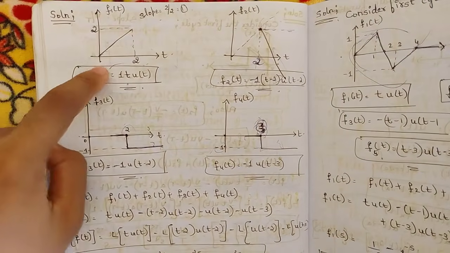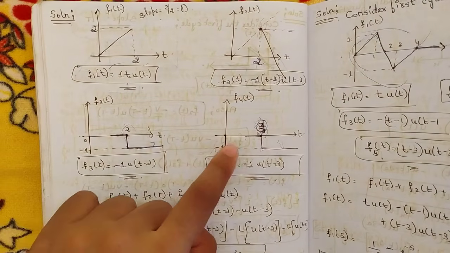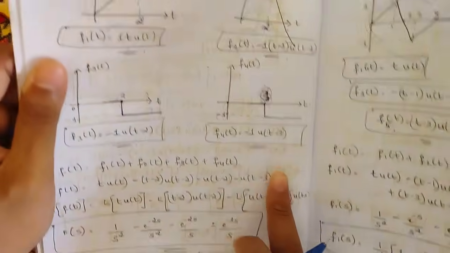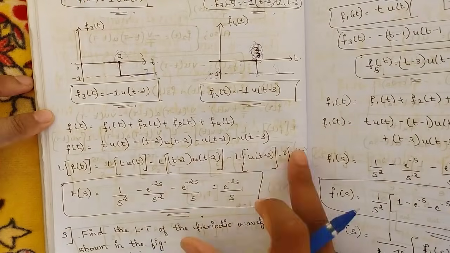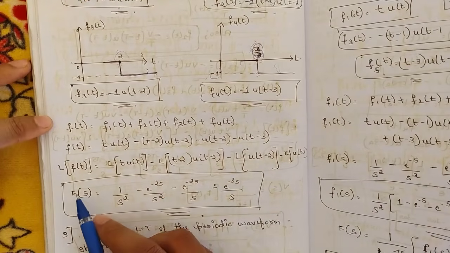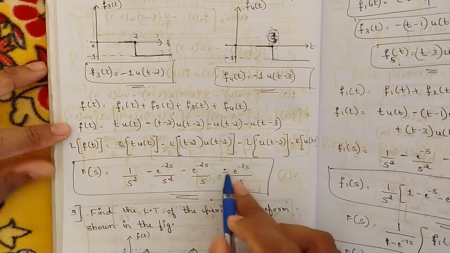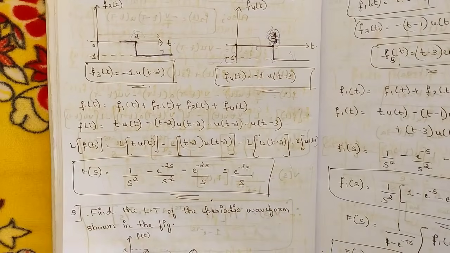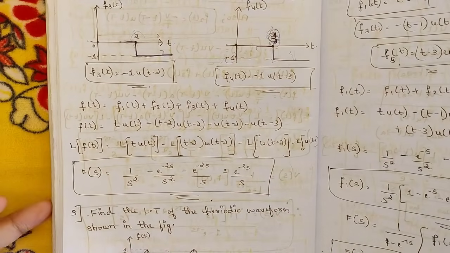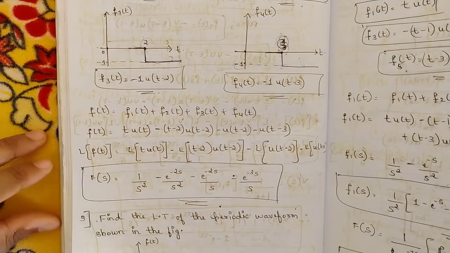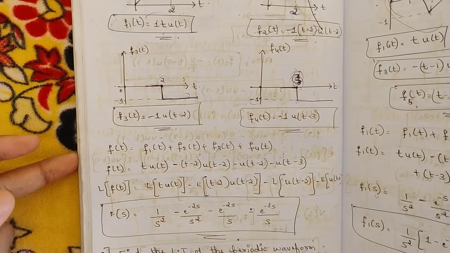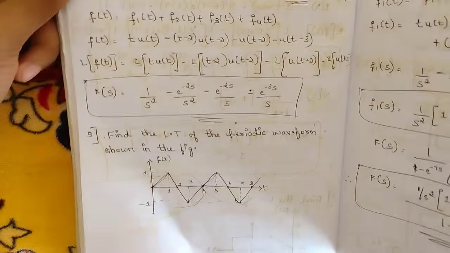Like this we have got f1 of t, f2 of t, f3 of t, f4 of t. Add them up, then write its terms, then take the Laplace transform. Then F of s, what we are getting, is the Laplace transform of each of the terms. So this is the final Laplace transform. Copy it down, it is written in a very clear manner. So this was one problem.